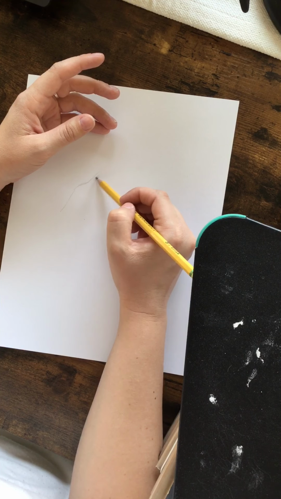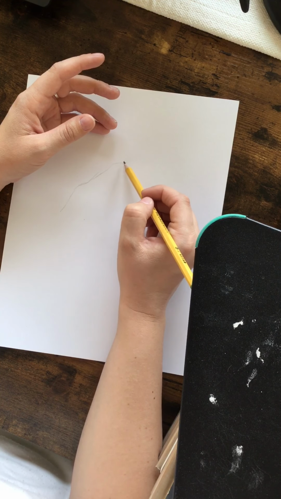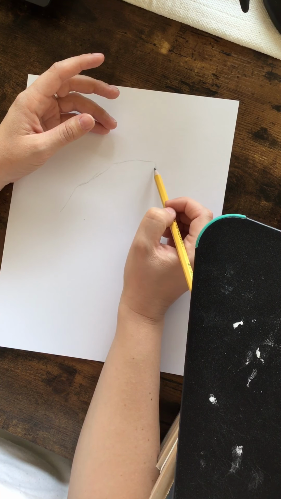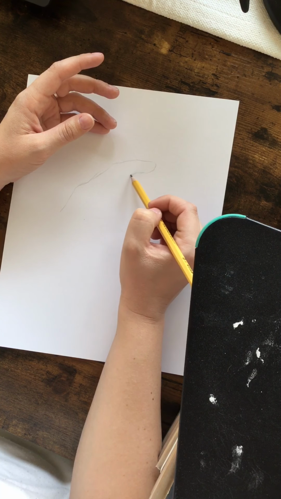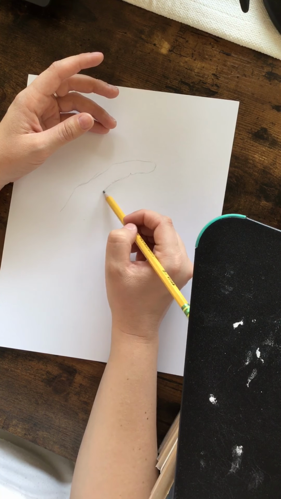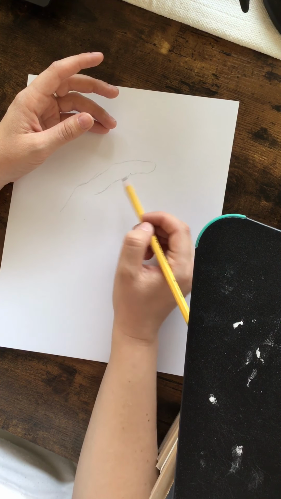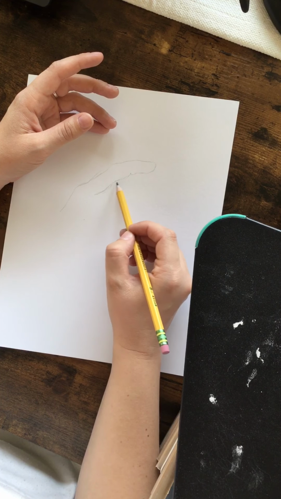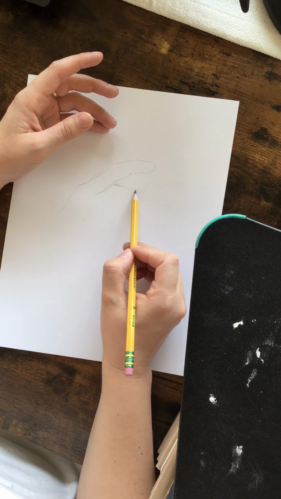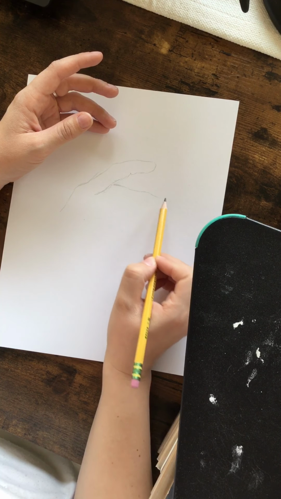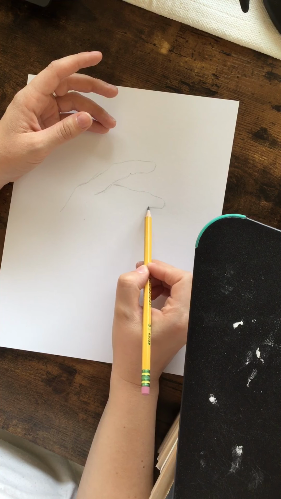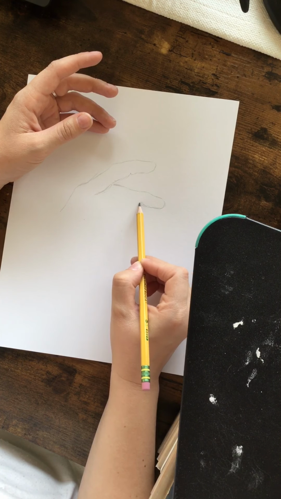As I'm looking at my hand, I'm drawing where I believe the lines are stopping. It's natural to want to look at your paper as you're going through, but we want to make sure we're staying on target with just drawing our hand, drawing the fingers, drawing the lines as we see them, not as we think they should look.